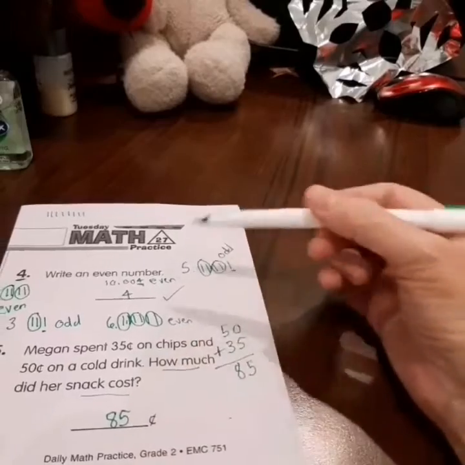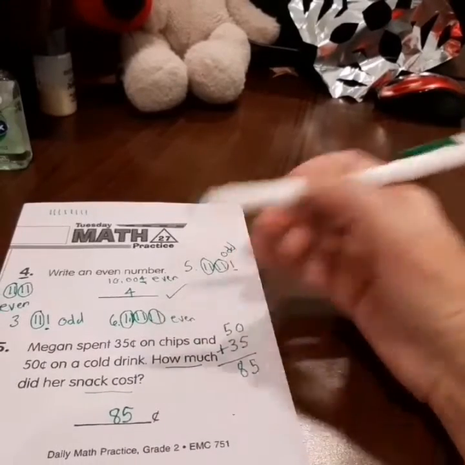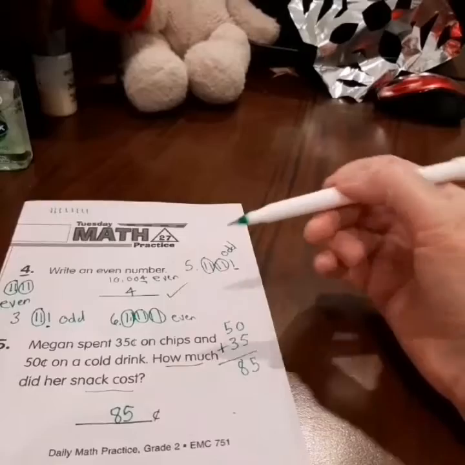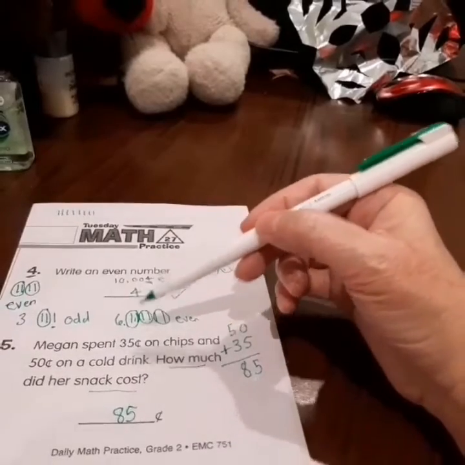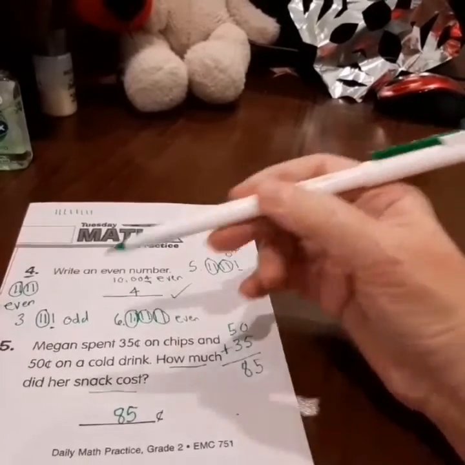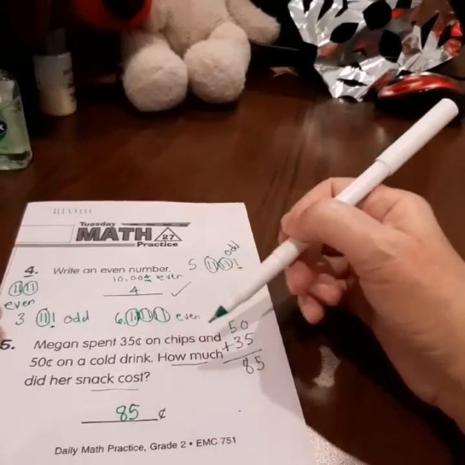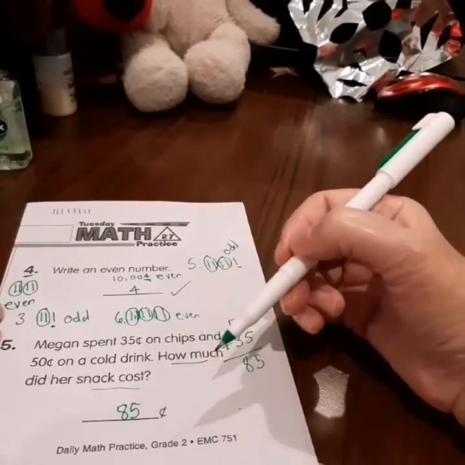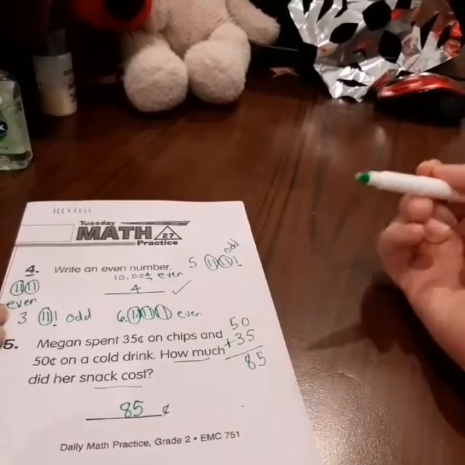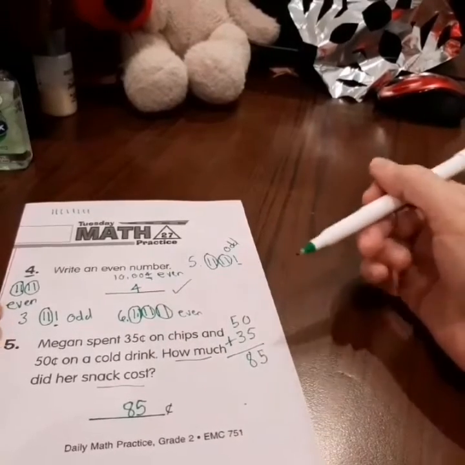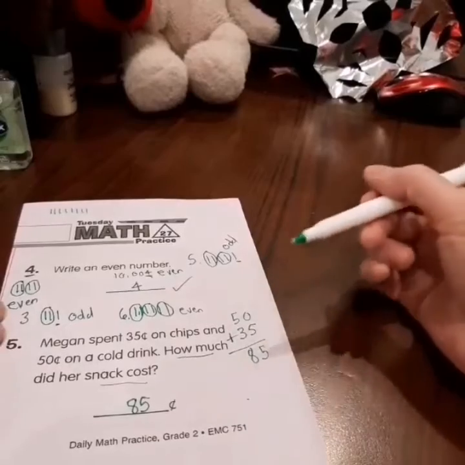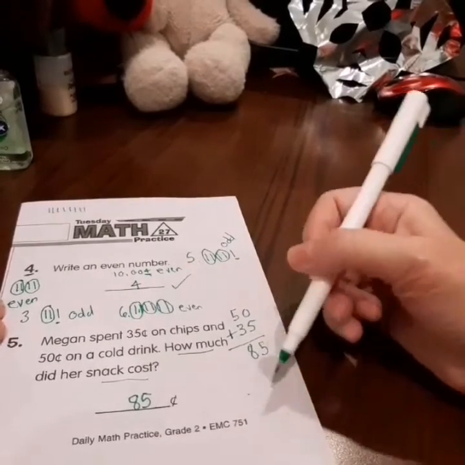You guys, even though this is cents, it's the same thing, if you wanted to say rupees. Megan spent 35 rupees on chips and 50 rupees on a cold drink. How much did her snack cost? And you just change that to rupees. It's the same thing. Unless you're actually looking at the coins or the bills, it's the same thing. You're just basically adding and getting the number.